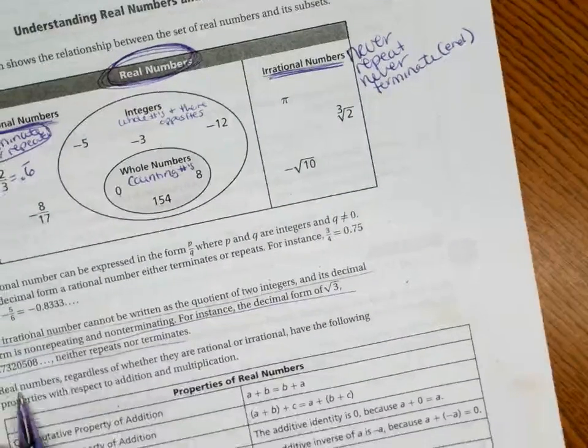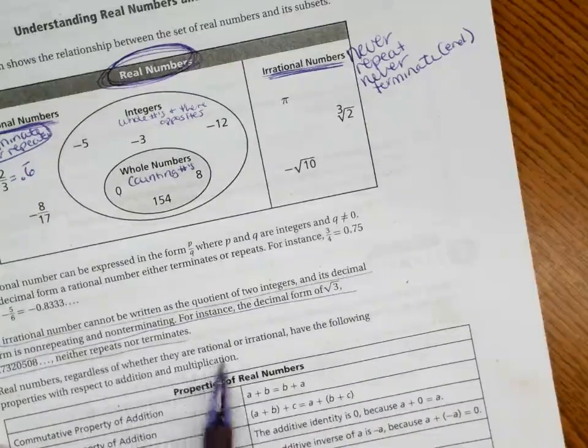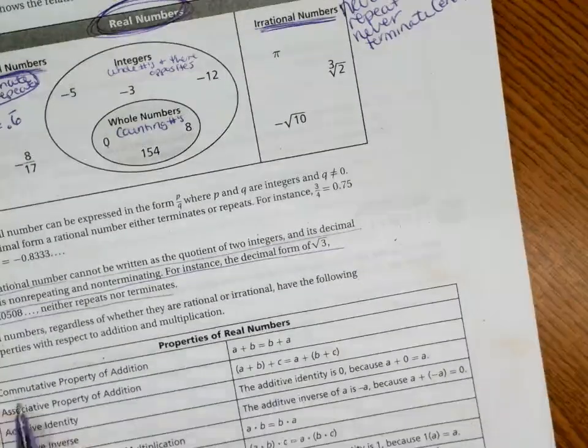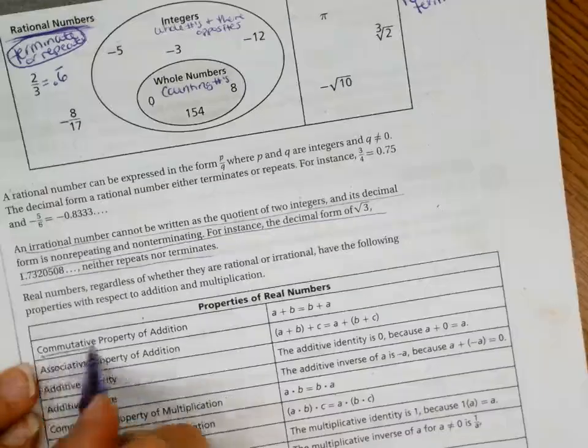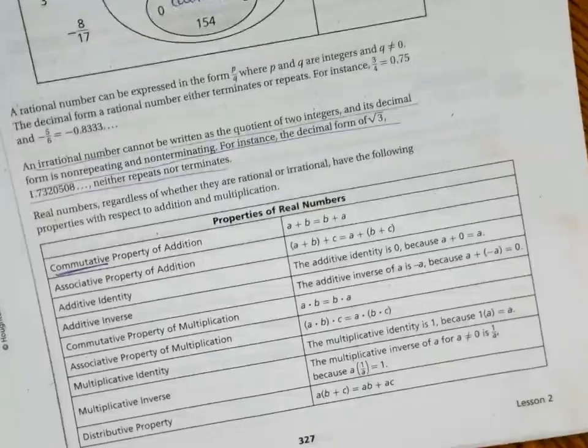So real numbers, regardless of whether they are rational or irrational, have the following properties with respect to addition and multiplication. So the commutative property of addition: commute, like your parents commute to work. They drive to work. They move around, right? When they drive to work, they're moving. So the commutative property of addition is basically just saying that you can change, rearrange, or move the order of the numbers that are being added.